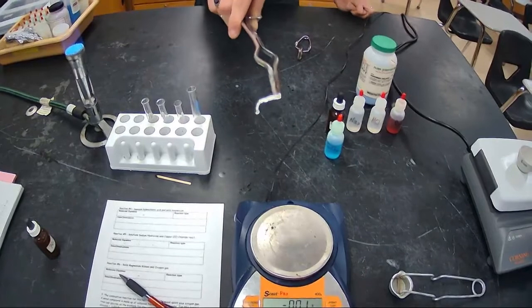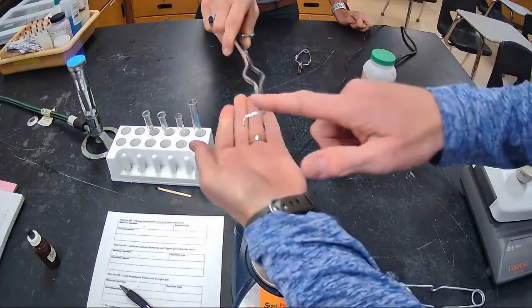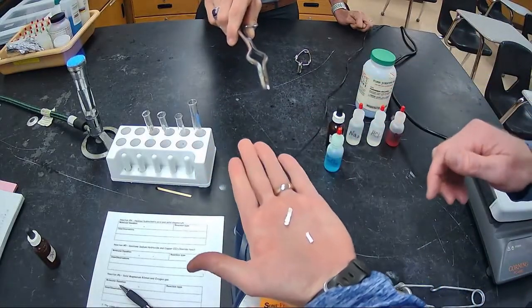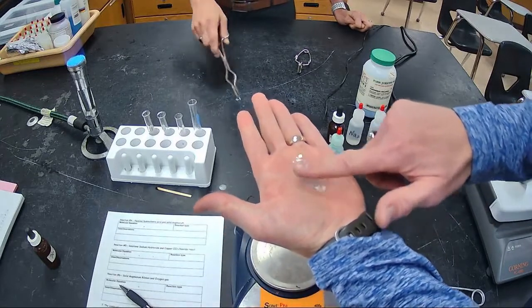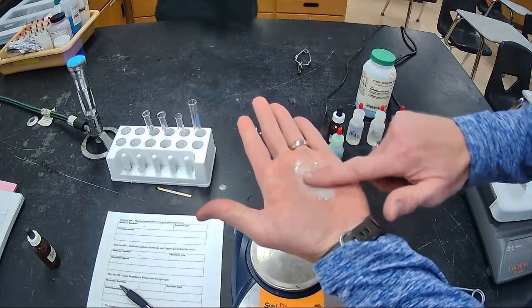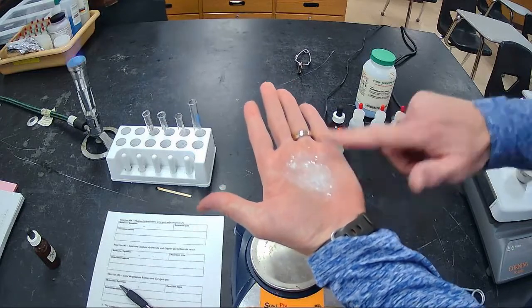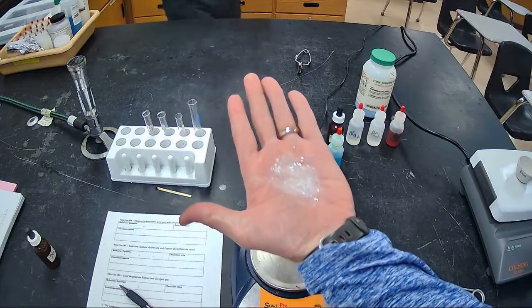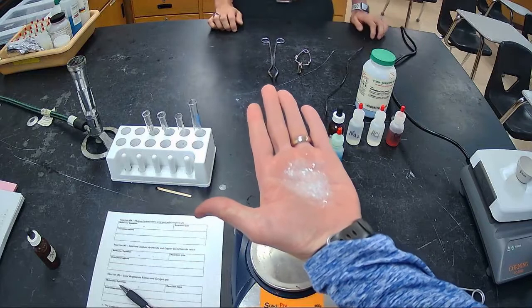It goes from metal, watch this, right into your hands. I can hold it. It's warm but not hot. And now look at the overall net result. It turns into a whitish gray powder. And your job is to figure out what that whitish gray powder is.